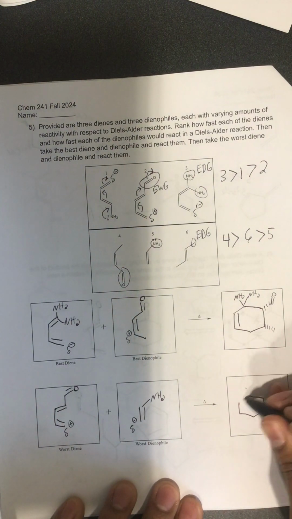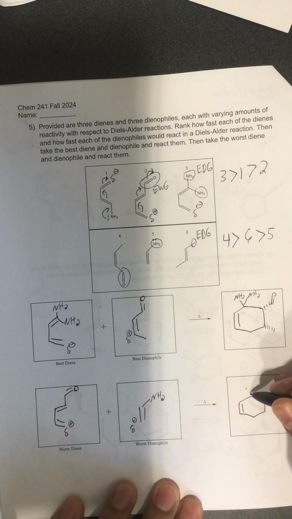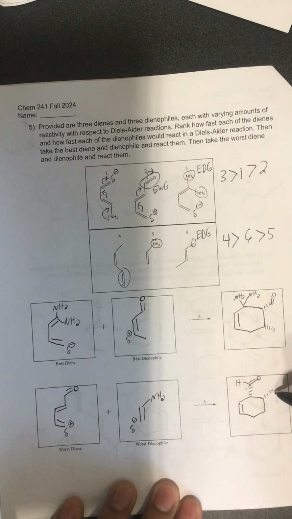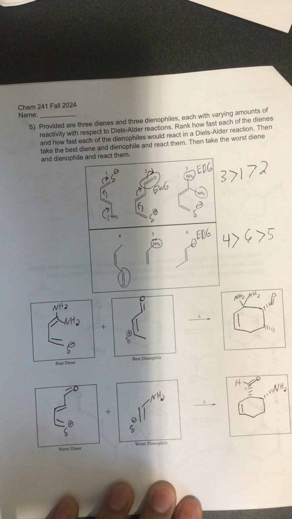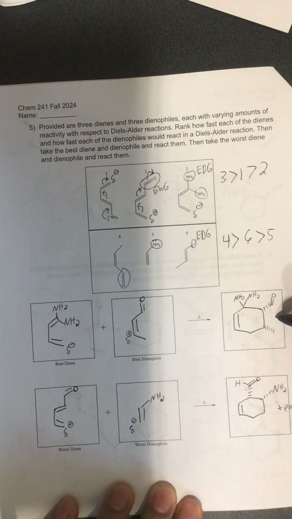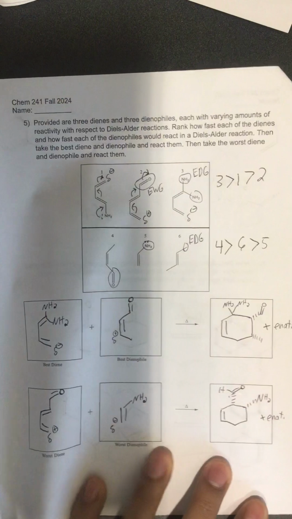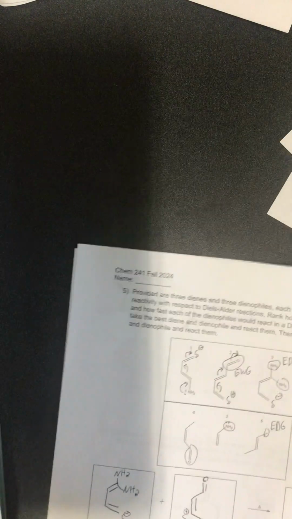So when you make this, you're gonna get this, like that, right? You could also flip these like a pancake, so there should be an enantiomer. You can flip both of those like a pancake, so you should get an enantiomer for both. So that's that.